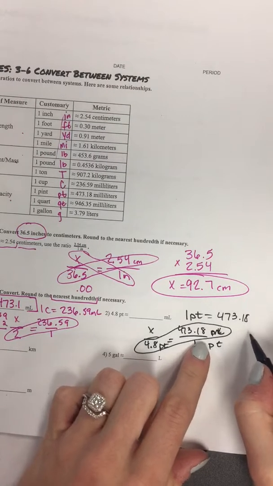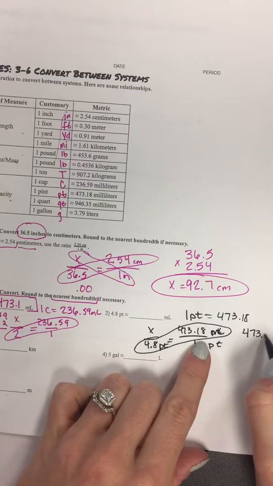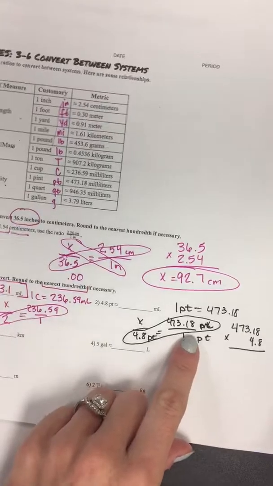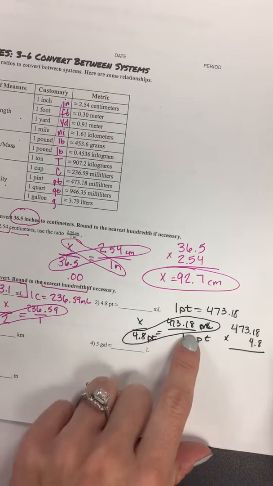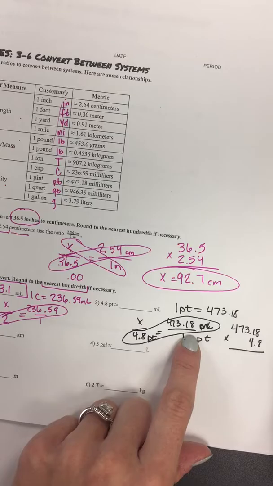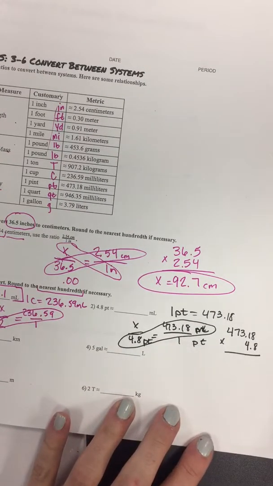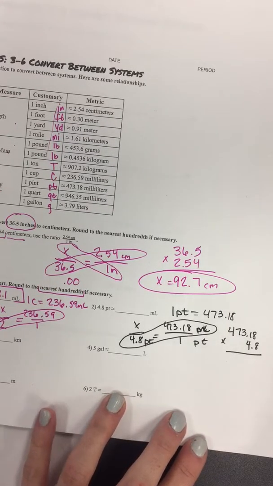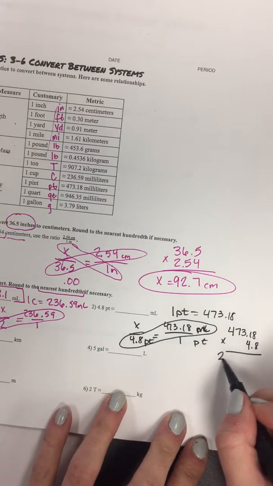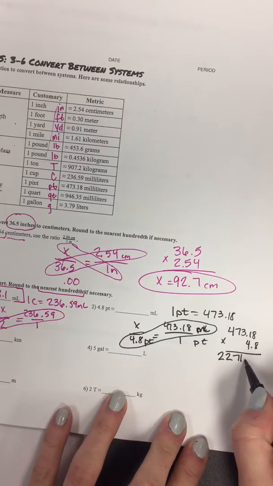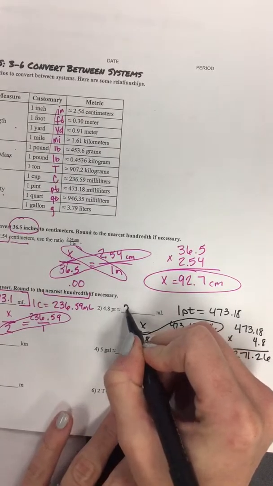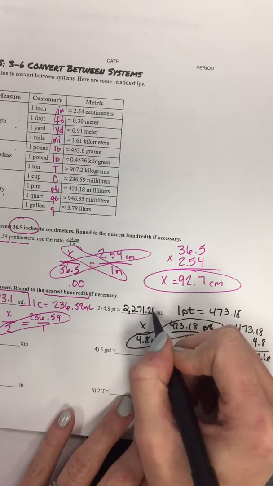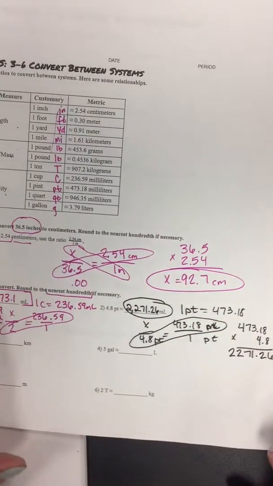We need to cross multiply. 473.18 times 4.8. Work it out on your paper. Check and see if you get the same answer. You should get 2,271.26 milliliters.